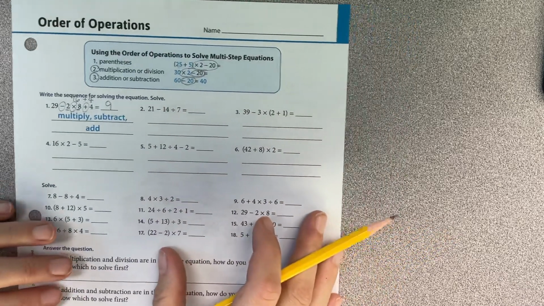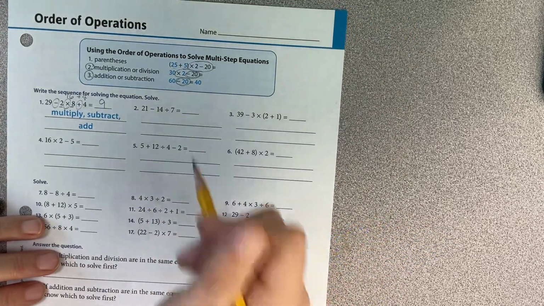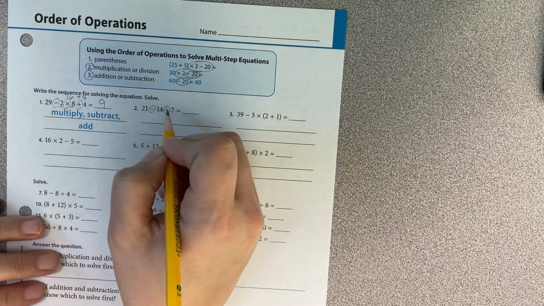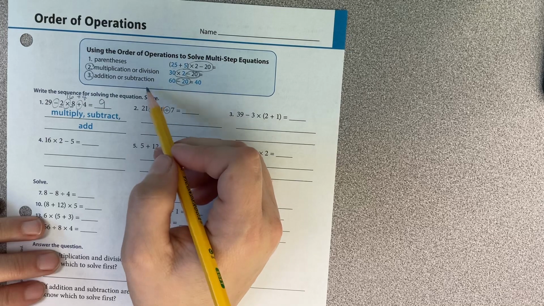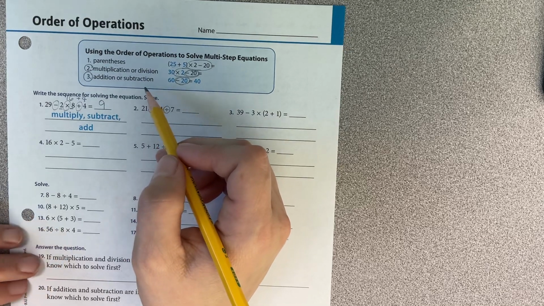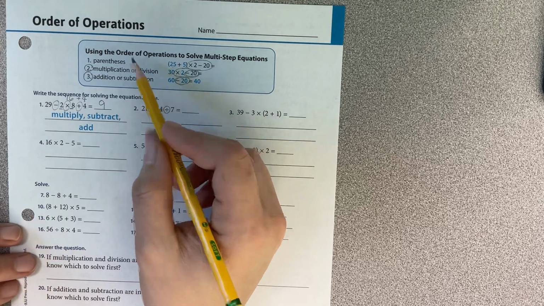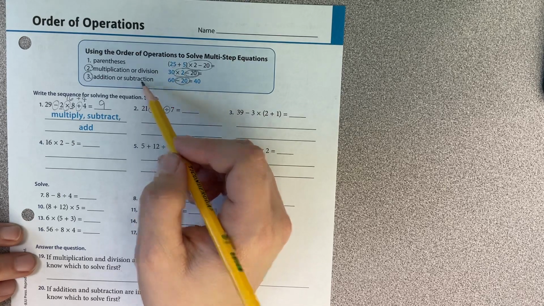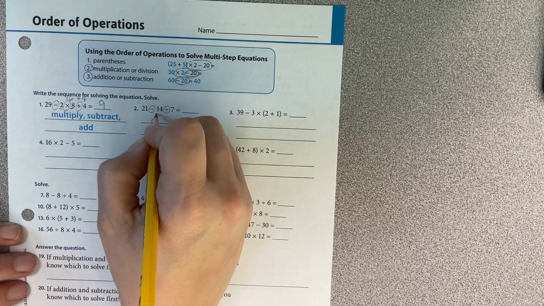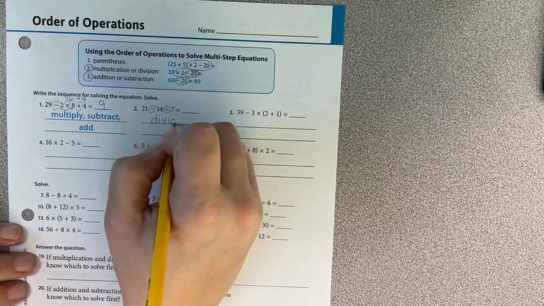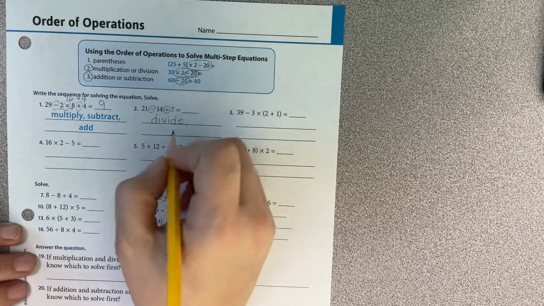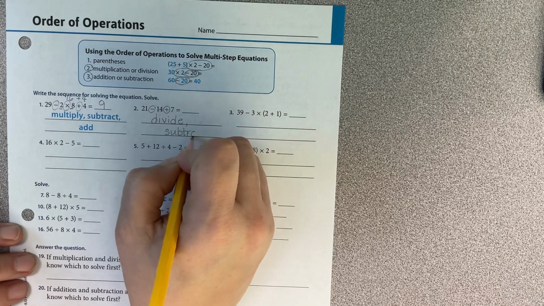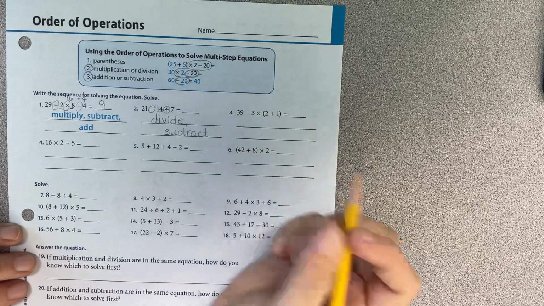So let's look at the next one, number 2. We're going to look at our signs, and we have a subtraction and a division. And then we can come up here and look, or we can remember, please excuse my dear Aunt Sally, and we can see that division has to happen before subtraction. So right here, we're going to write that we're going to divide, and then a comma, and then we're going to subtract. And that's the order that we have to solve this problem.